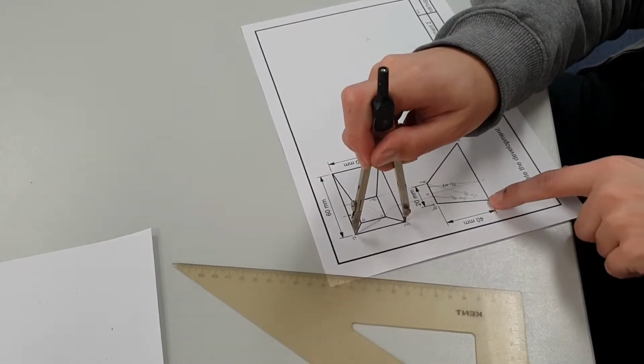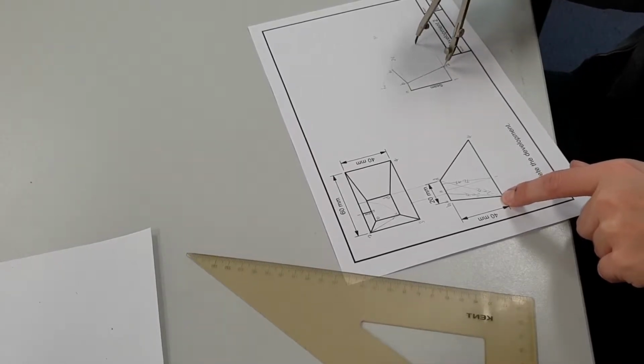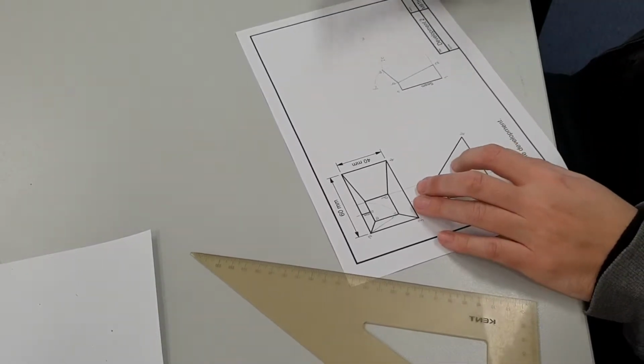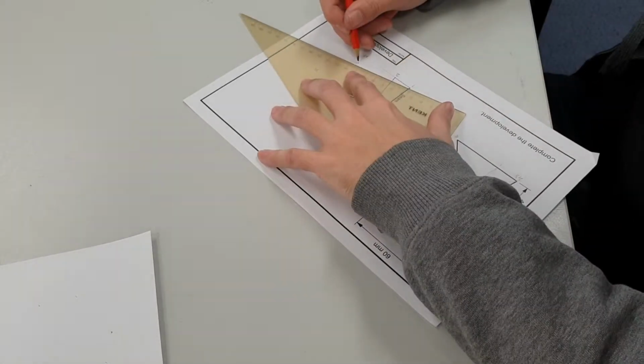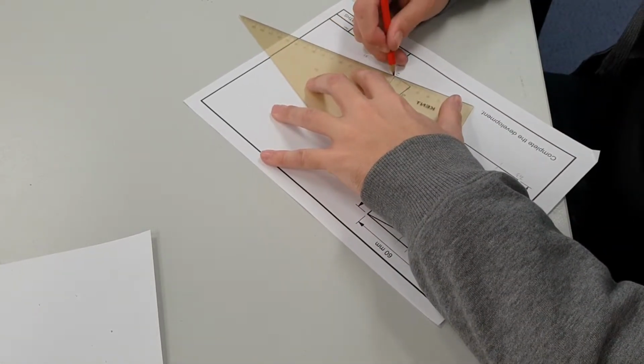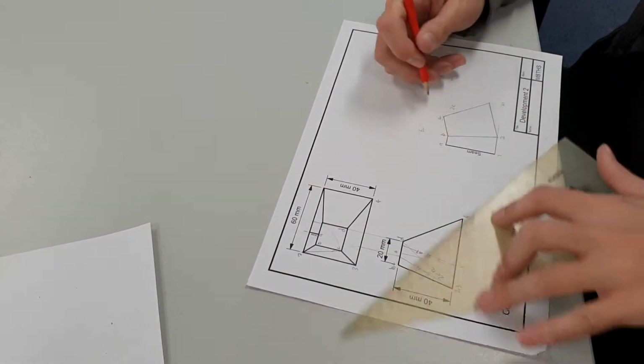I know that 2, 3 is already a true length, because 2 is a dot in this view. 2, 3 is a true length. From 2, I get 2, 3 exists somewhere in this length. Getting a line. That gives me that line.